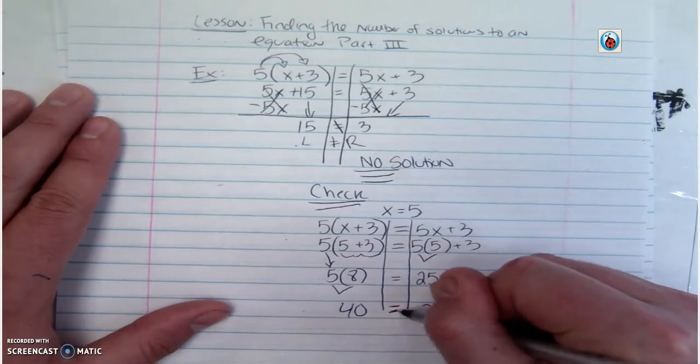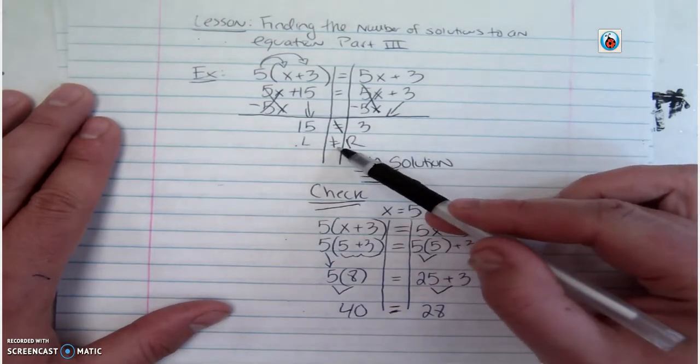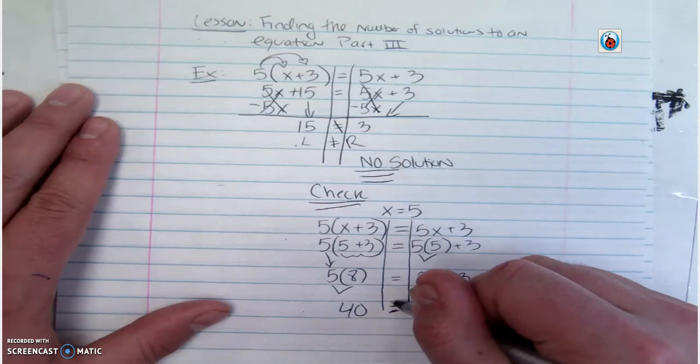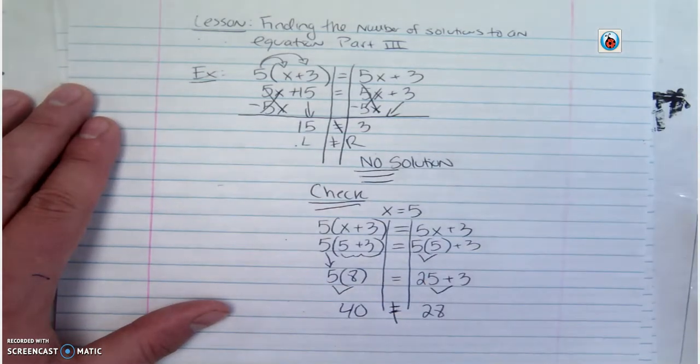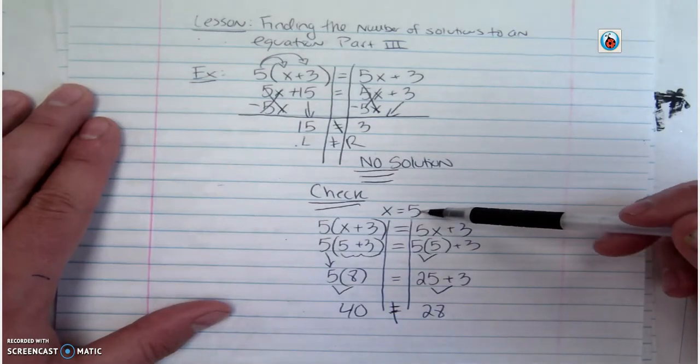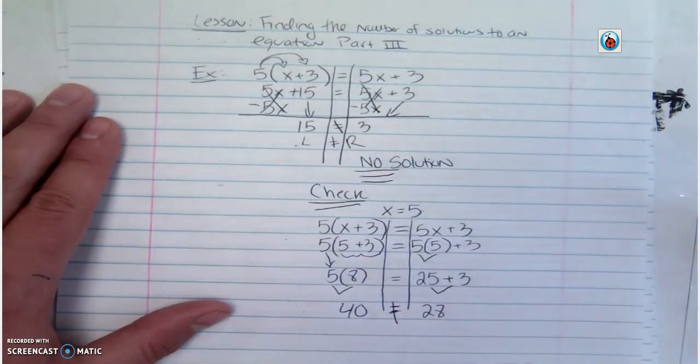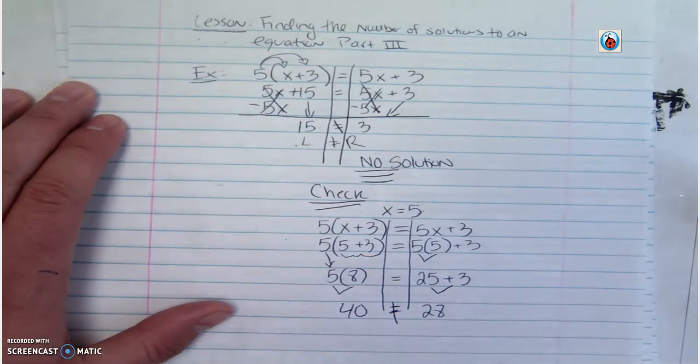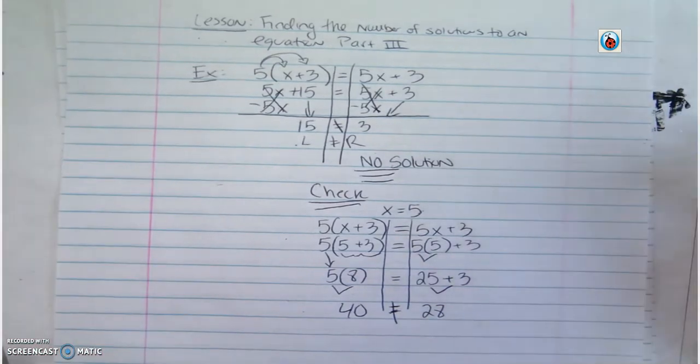As we noticed above, the left side does not equal the right, and the same thing occurs when I perform my check. The left side does not equal the right side. We know that's a problem because there is no rational number that I could sub in to make this equation true. This is the example we looked at in part 3 for no solution.